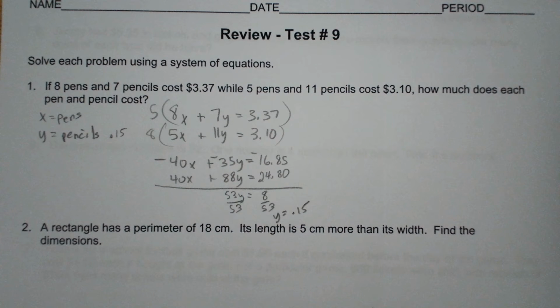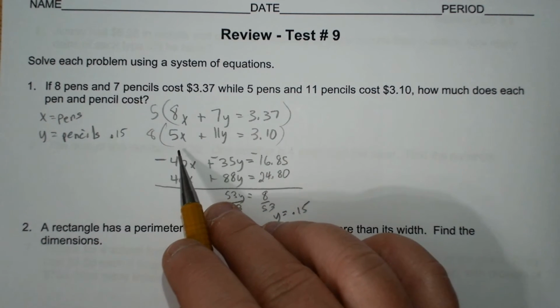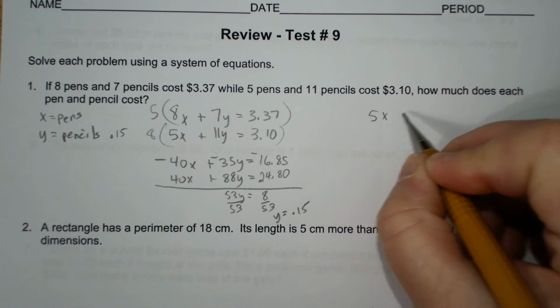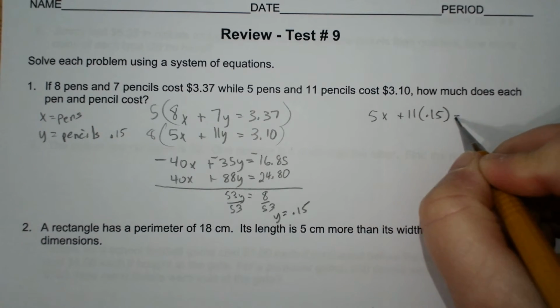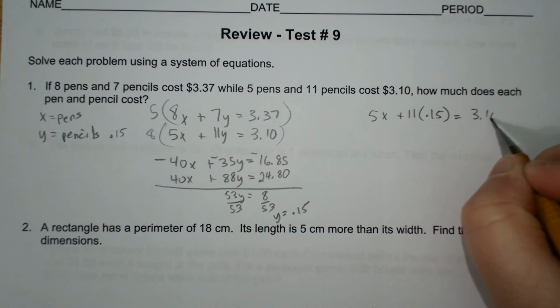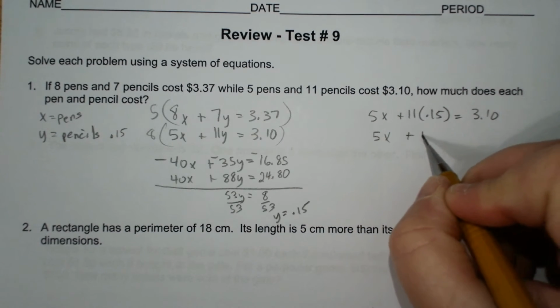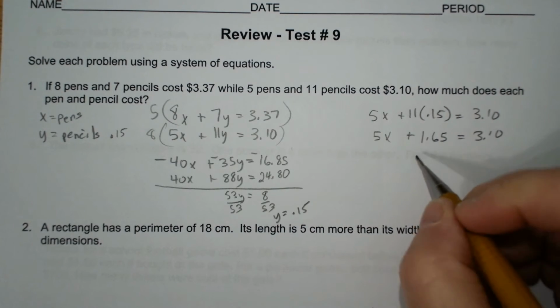Now that you have the pencils, you're going to plug it in, and I'm going to use the bottom equation. 5x plus 11 times 0.15 equals 310, and then 5x plus $1.65 equals 310.